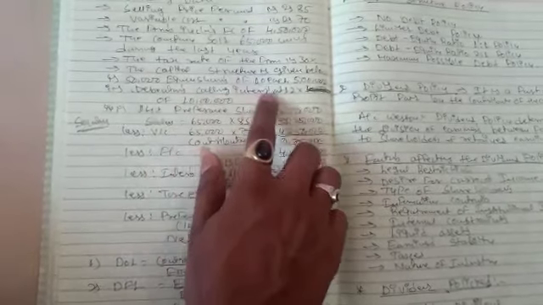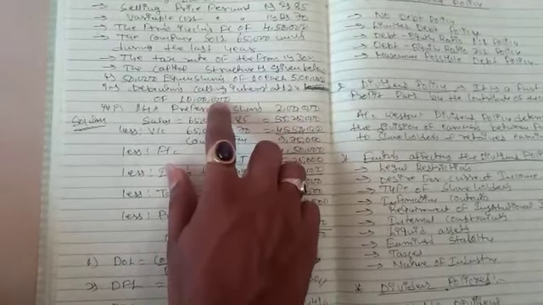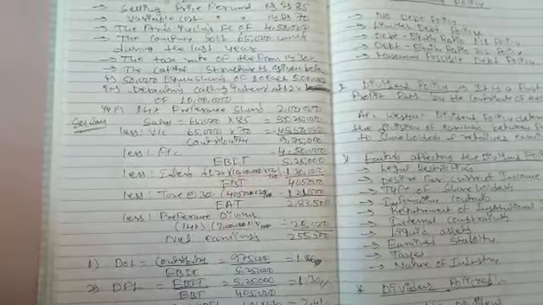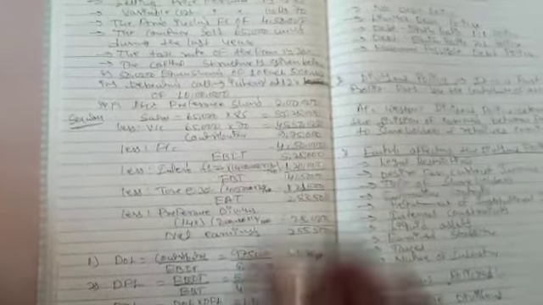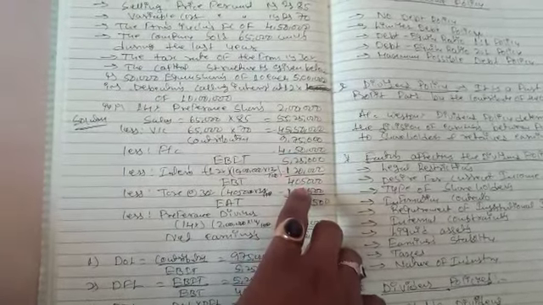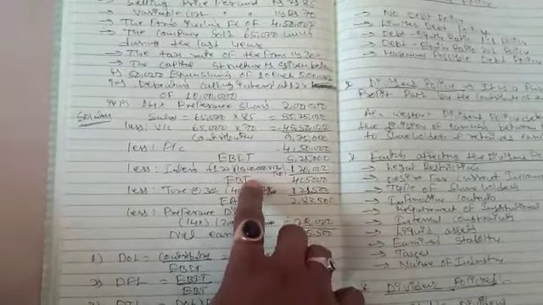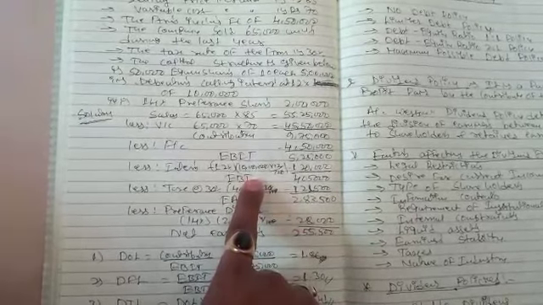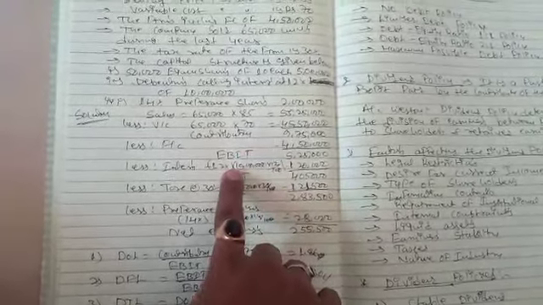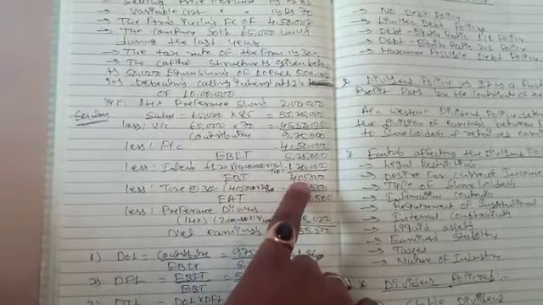That is debentures carrying interest at 12% of rupees 10 lakh. 10 lakh at 12%, we get 1,20,000. So 5,25,000 minus 1,20,000 we will get 4,05,000. That will be called EBT, earning before tax. This was earning before interest and tax; less interest, we get EBT, that is 4,05,000.